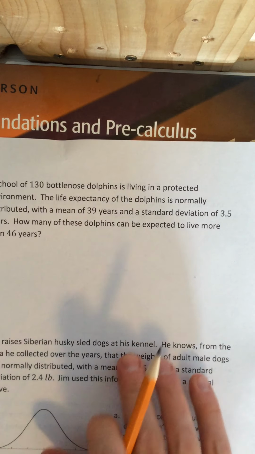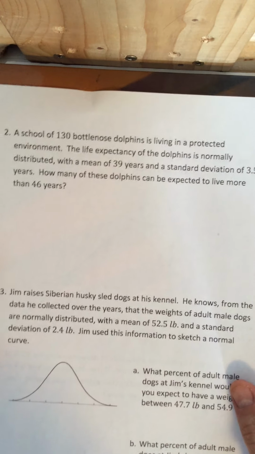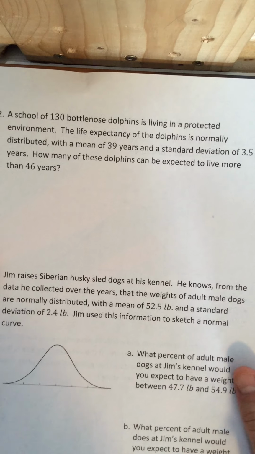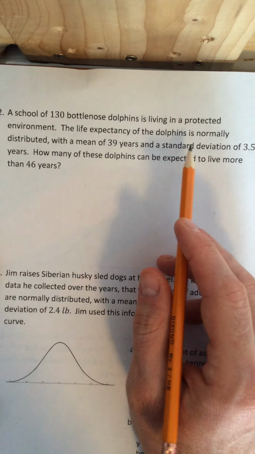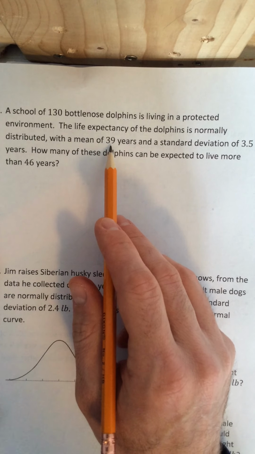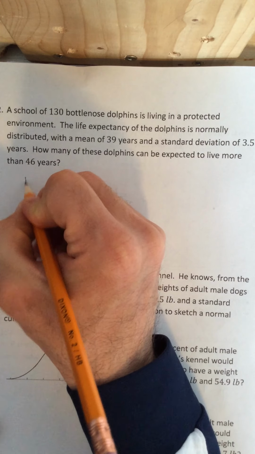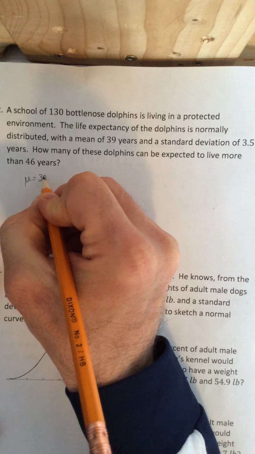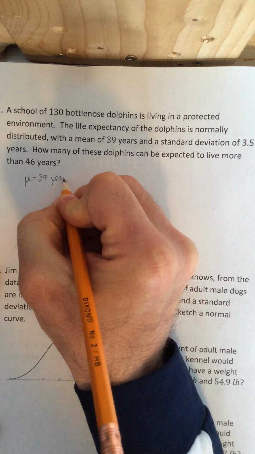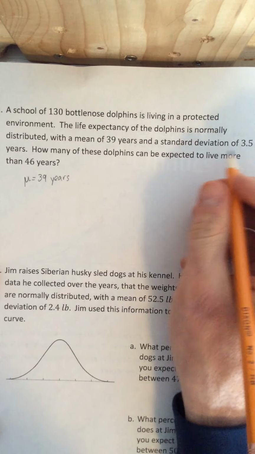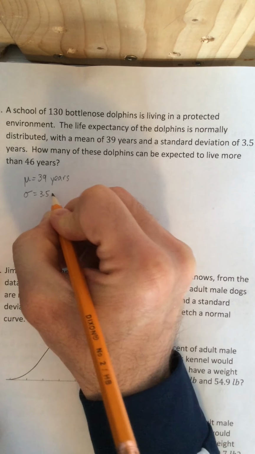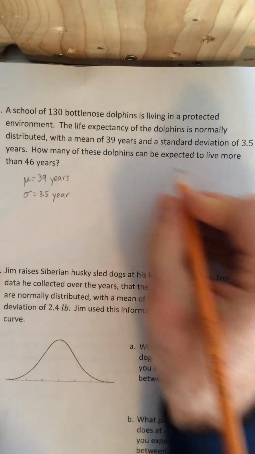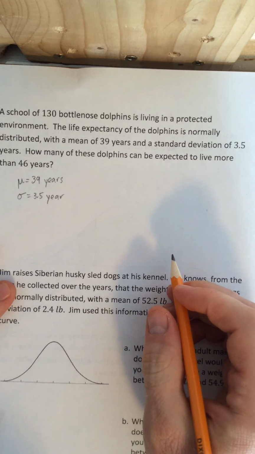Now, if we look at another example, a school of 130 bottlenose dolphins is living in a protected environment. The life expectancy of the dolphins is normally distributed with a mean of 39. So we know that the mean is 39 years, and the standard deviation is 3.5 years. Now what we're looking for is how many of these dolphins can be expected to live more than 46 years.